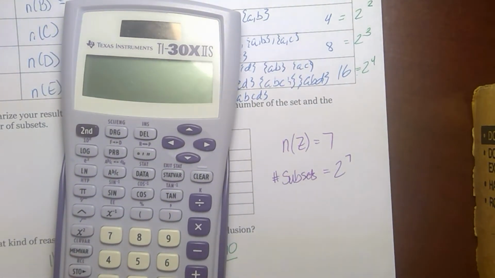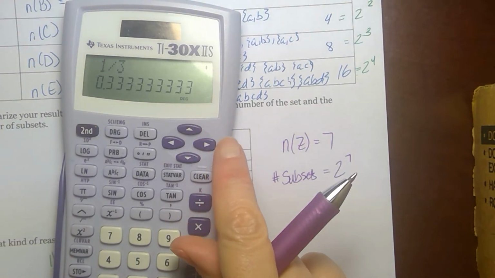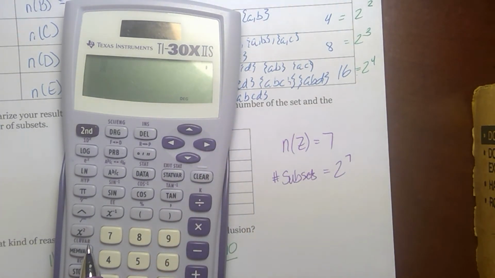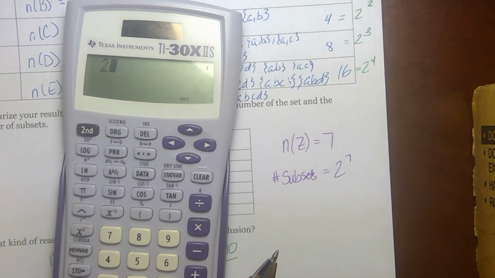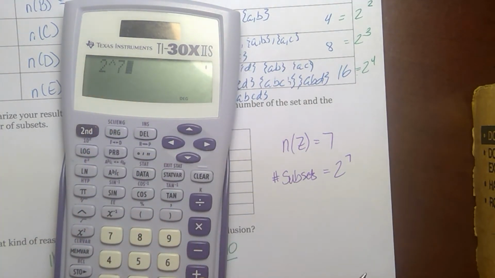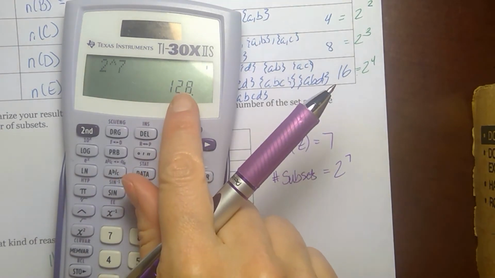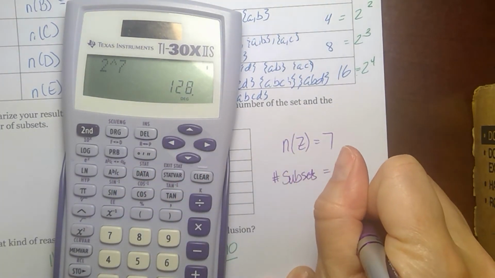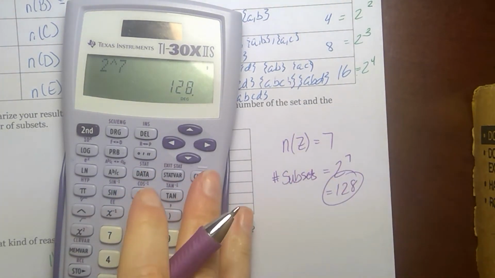If you look at your calculator, I have this arrow, looks kind of like a little housetop. That's my exponent button. So if I want to do 2 to the 7th, I type 2, push that button, 7, and it tells me that would be 128 total subsets.